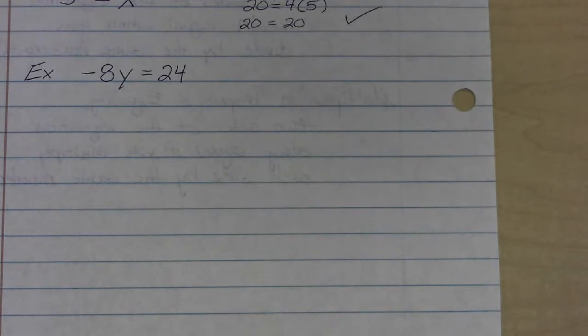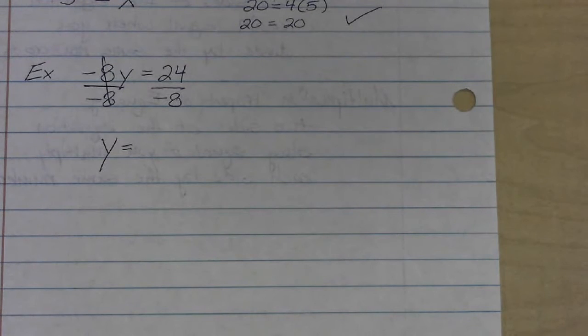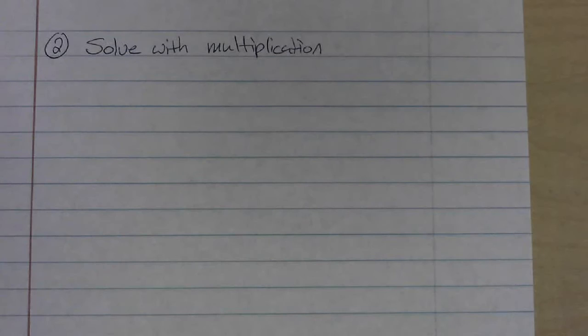Now, let's take a look at another example. This time, our coefficient is negative 8. So, the opposite of multiplying by negative 8 is dividing by negative 8. Remember, we show division with a fraction bar. On the left, the coefficient negative 8 divided by negative 8, they're opposite, so they cancel, leaving y. On the right, 24 divided by negative 8, since the signs are opposite, the answer is going to be negative. And 24 divided by 8 is 3. So our answer, our solution, is y equals negative 3.